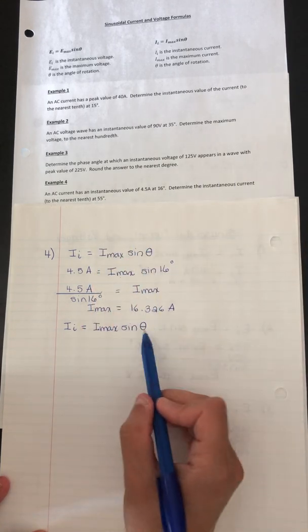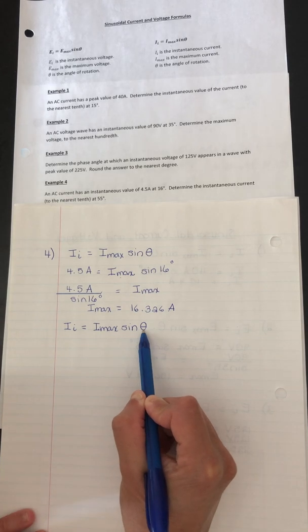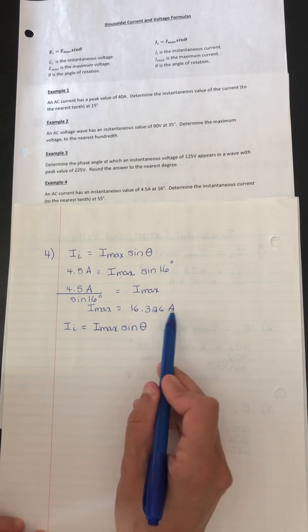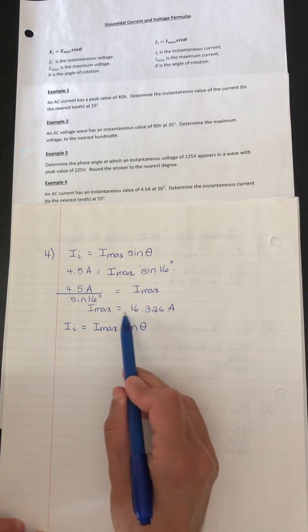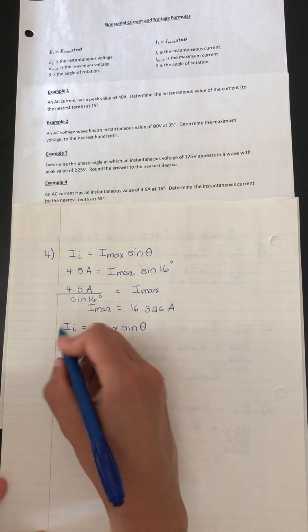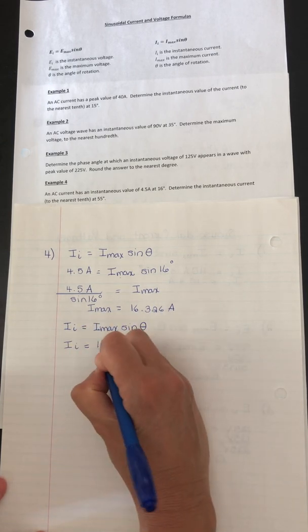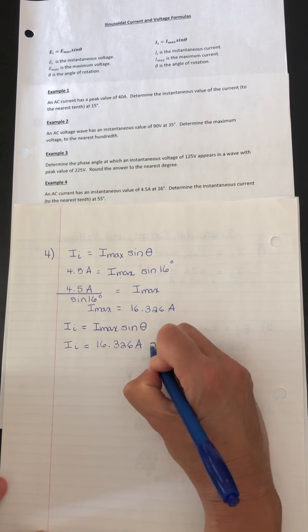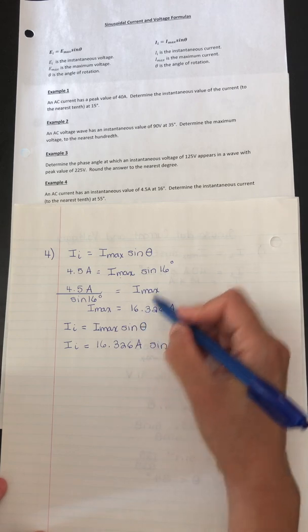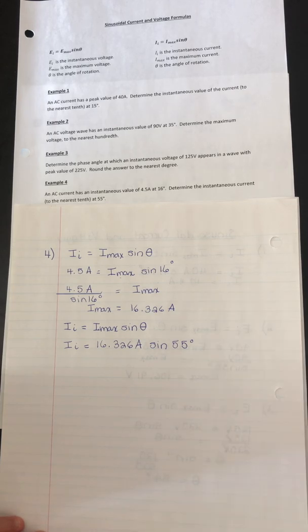We're given the number of degrees, 55. And the key to solving this problem is that, of course, you use the same I max value that you just calculated. The peak value has not changed. So here is where you will substitute 16.326 amps. And this time the angle is 55 degrees. Okay, so that was the key to number 4.